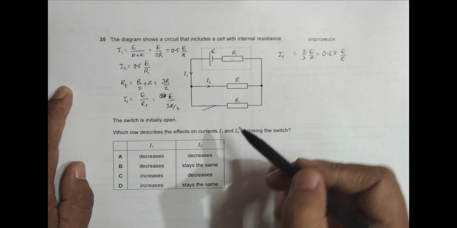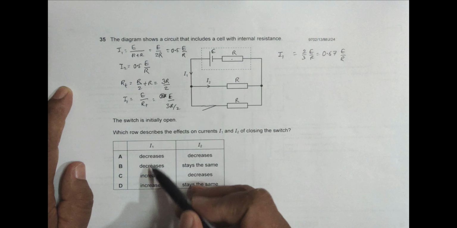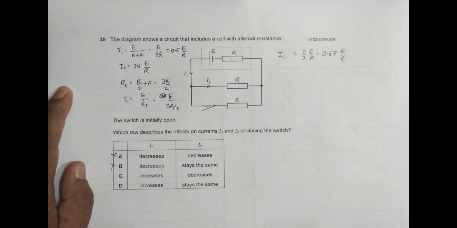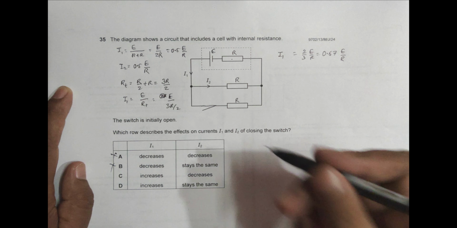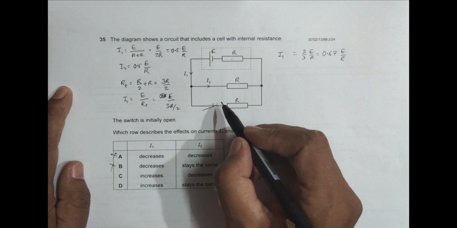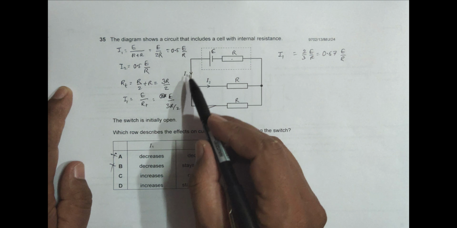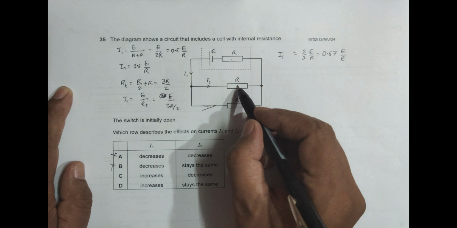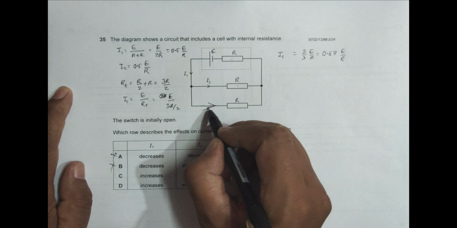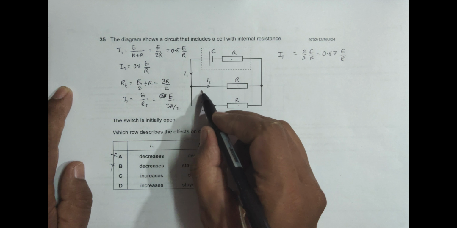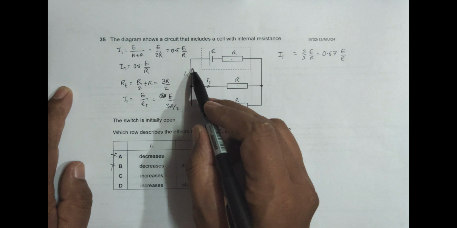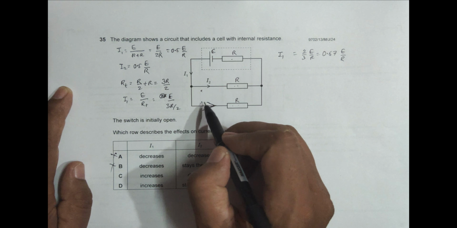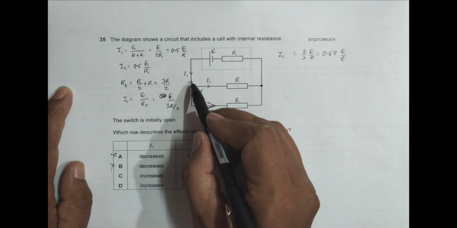That means I1 increases, so this and this disqualify. Our I1 has increased. Now what about I2? For I2, I1 has increased here. Since this resistance and this are equal, the current going through them will also be equal, and each should be half of this thing.